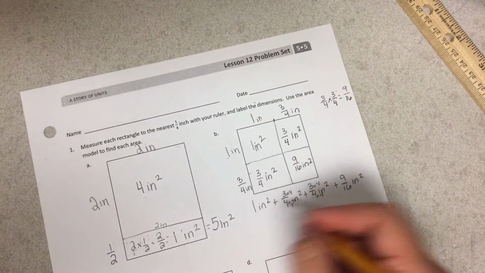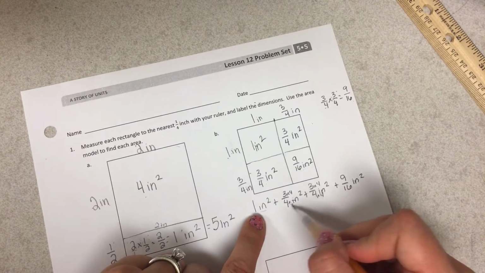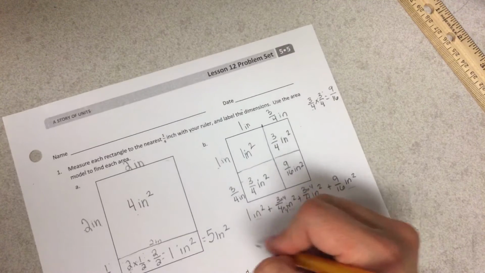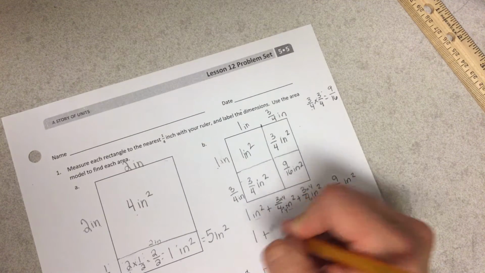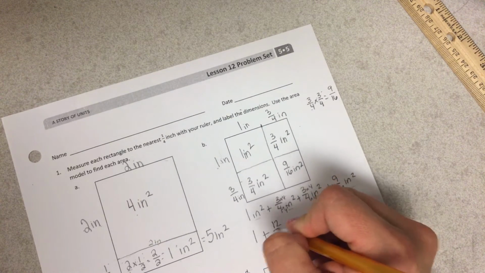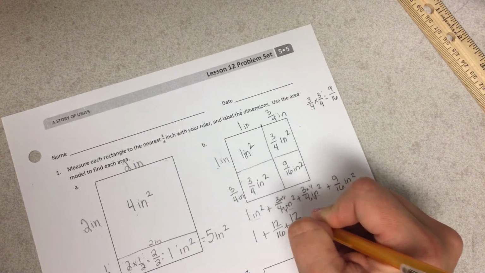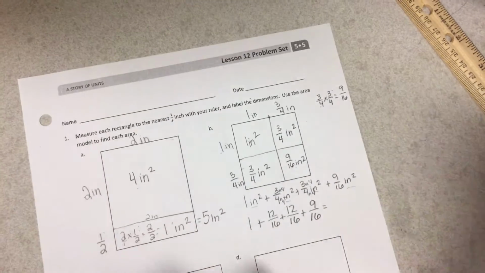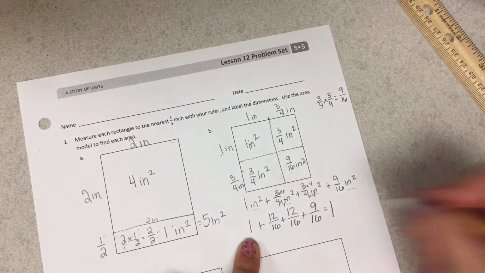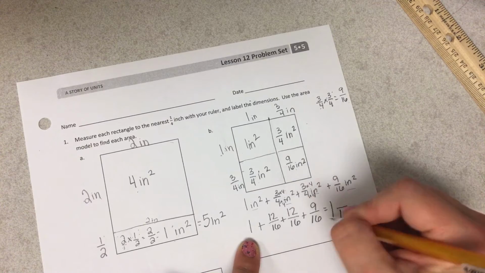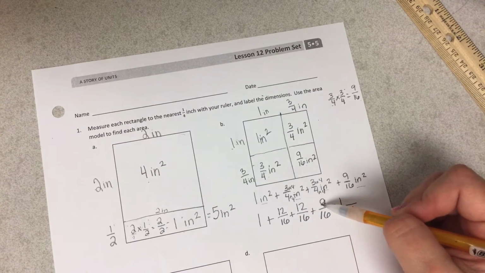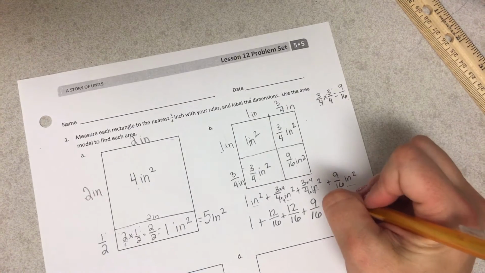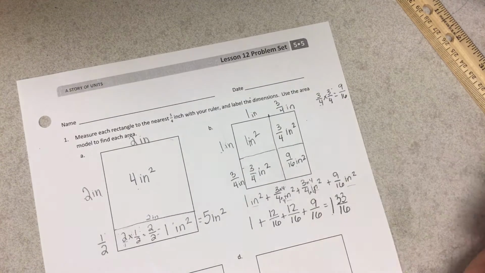Okay, I'm going to kind of take out the units. I know that when I'm done with this, my unit's going to be inches squared, but it's just going to make it less busy. So I have 1 plus 3 times 4 is 12/16 plus 12/16 plus 9/16. Okay, so I'm going to keep this 1 by itself. I know that my denominator is going to be 16. I want to add 12 plus 12 plus 9. Well, 12 plus 12 is 24. Plus 9 is going to give me 33.